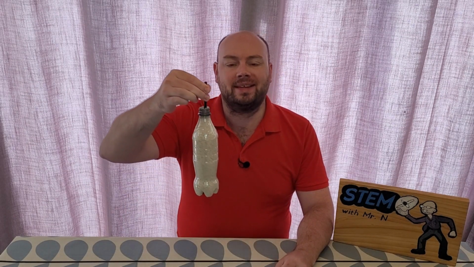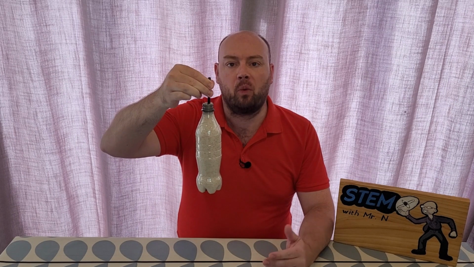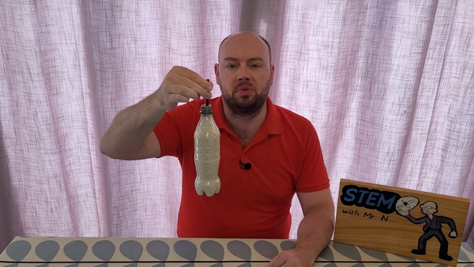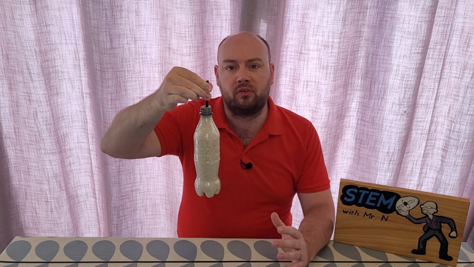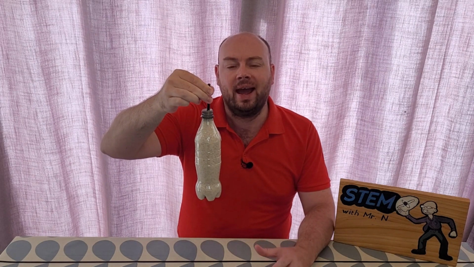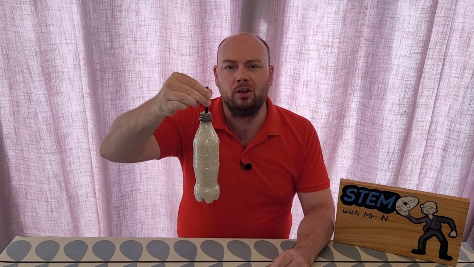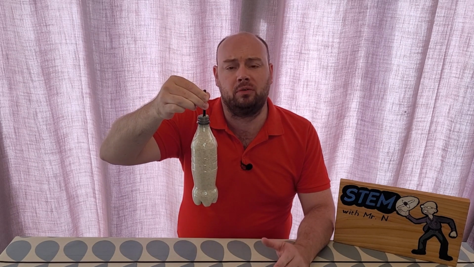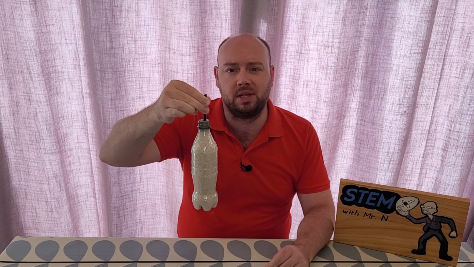You'll notice that the entire bottle of rice comes up when I am lifting it just using the chopstick. And even though this bottle is full of rice and is heavy, it is not falling down. So why am I able to lift this bottle of rice just by lifting the chopstick?